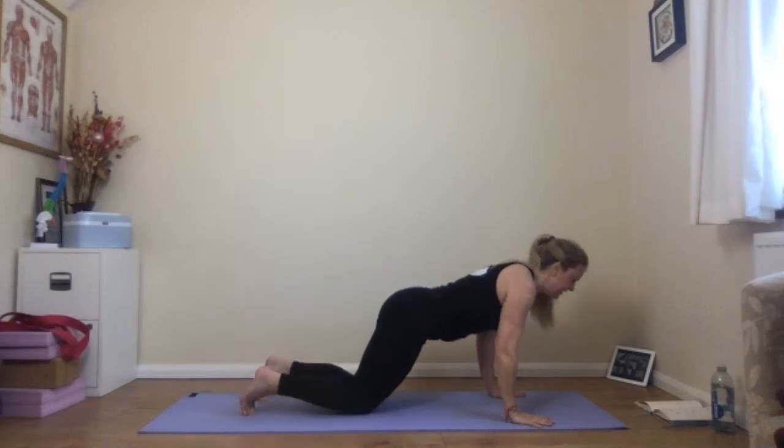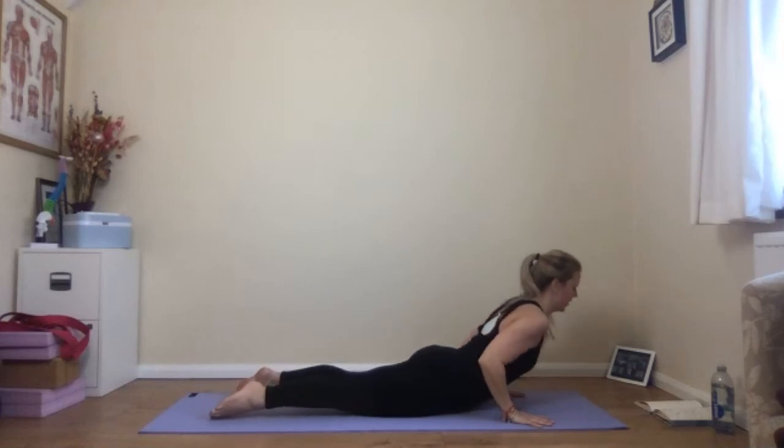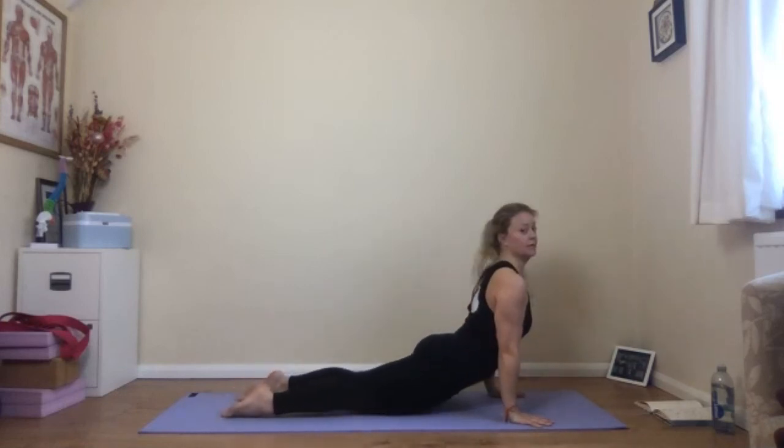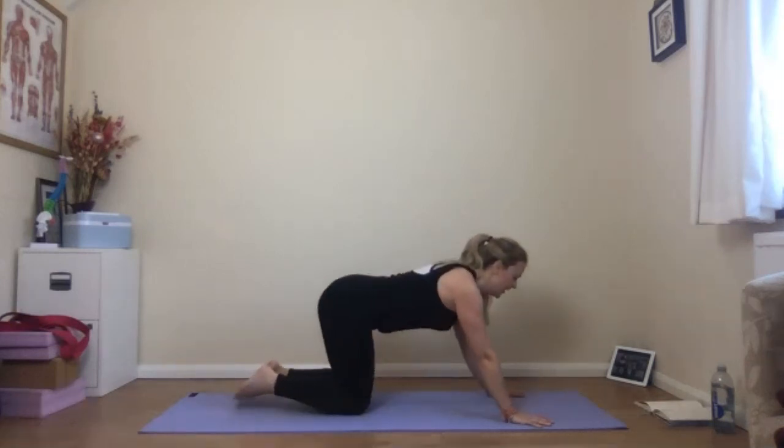Knees down, chin and chest down. Swoop through. Cobra pose or upward dog. See what you feel comfortable with doing. And then bending the knees a little bit. Come into child's pose, please.